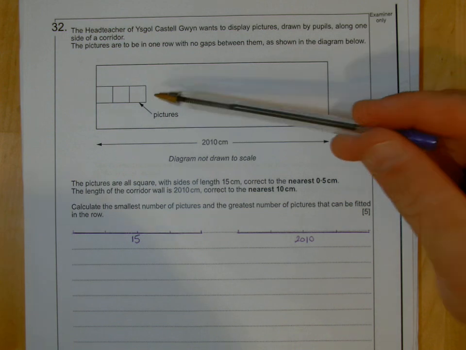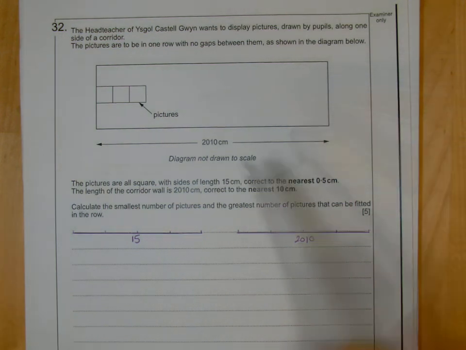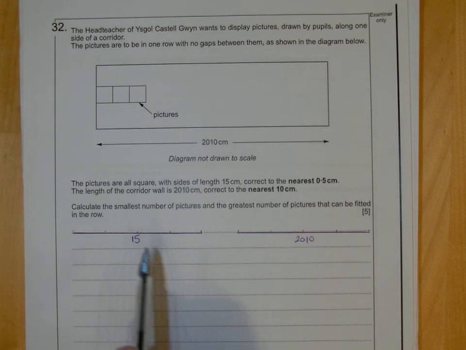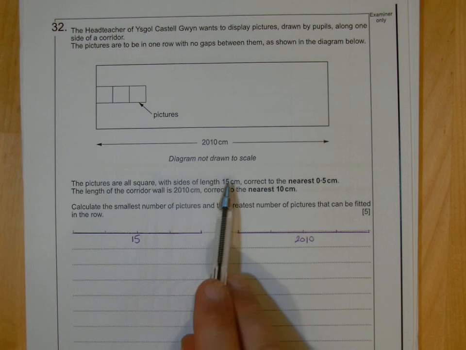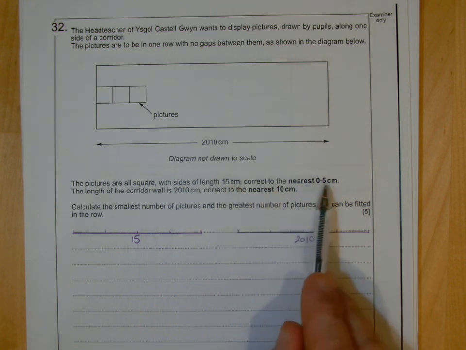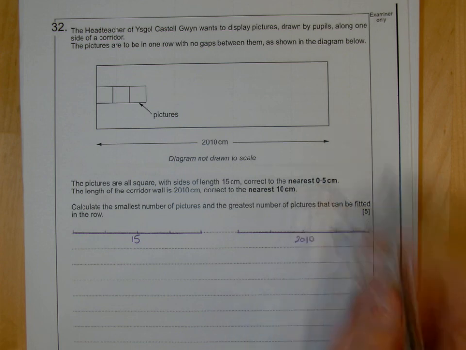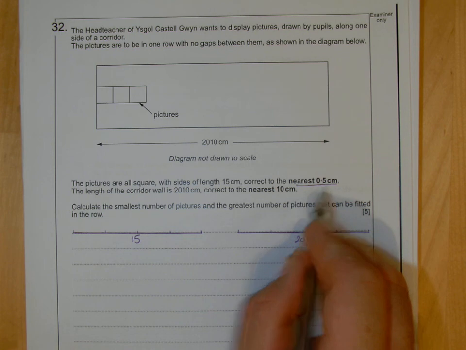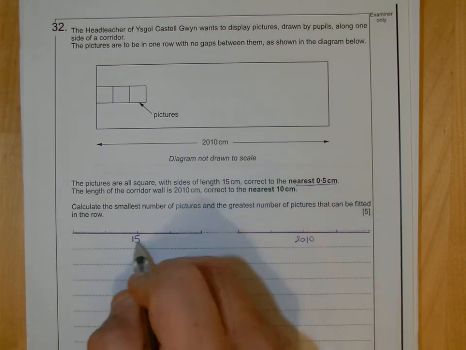We want to work out the smallest number of pictures and the greatest number of pictures that can be fitted in this row here. And for that, we're going to look at the greatest values for the picture to start with. Now, it says 15 centimeters, correct to the nearest 0.5 centimeters. So when you see this here, that's telling you the scale it's been measured in. It's actually going up in half a centimeters. Okay, so that's the sort of ruler they're using.